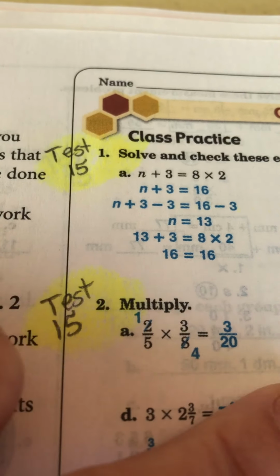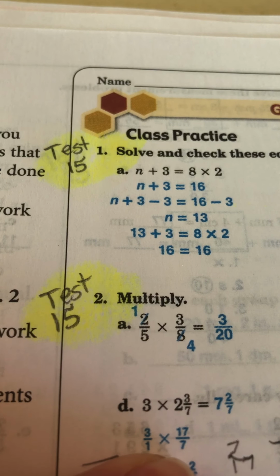Okay, the first thing you do if you have got a whole number in a fraction is you put a 1 under it.